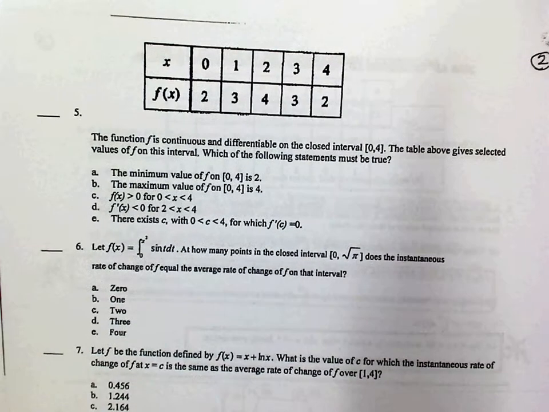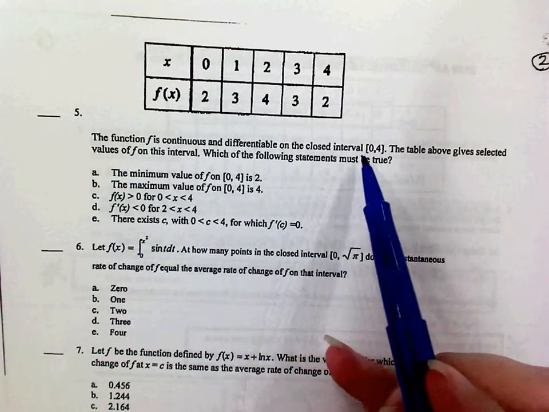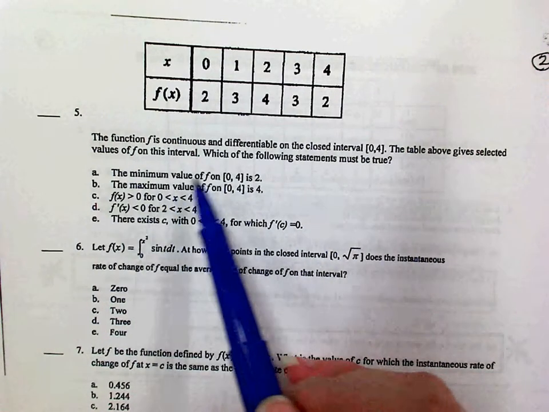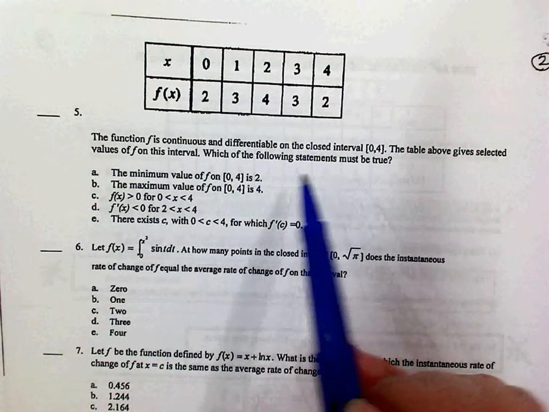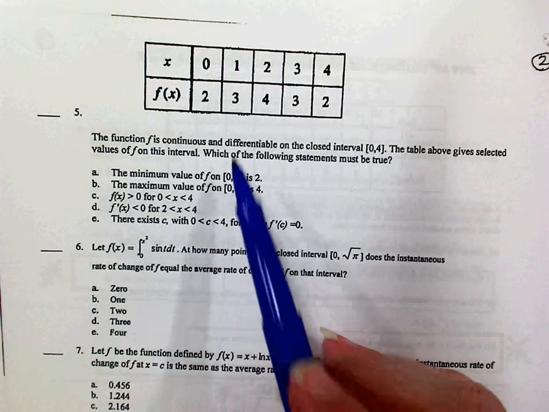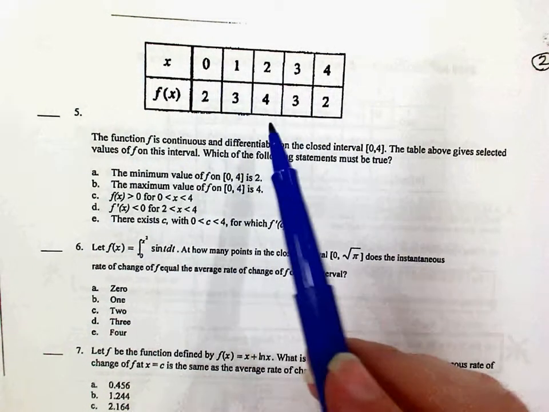The function f is continuous and differentiable on the closed interval from 0 to 4. The table above gives selected values of f on it. Which of the following statements must be true? The minimum value on the interval from 0 to 4 is 2. Does that have to be true?